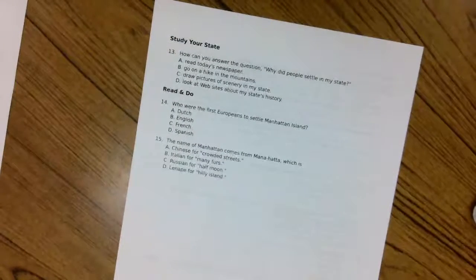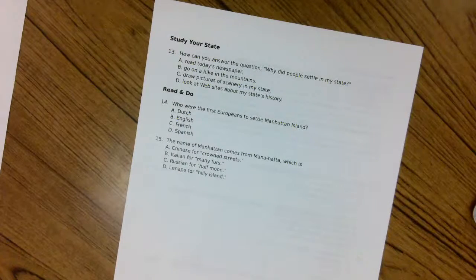All right, flip this page over. Hopefully you're with me. Number 13. How can you answer the question, why did people settle in my state? How can we answer that question? A, read today's newspaper. Is today's newspaper going to have why people came to settle here? B, go on a hike in the mountains. C, draw pictures of scenery. Or D, look in the website about my state's history.